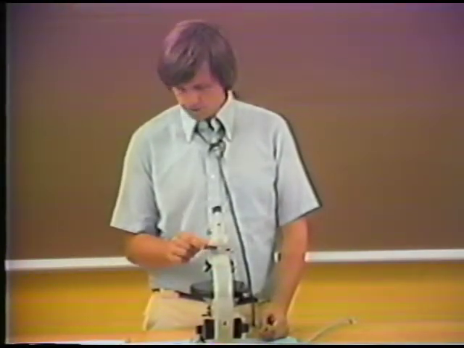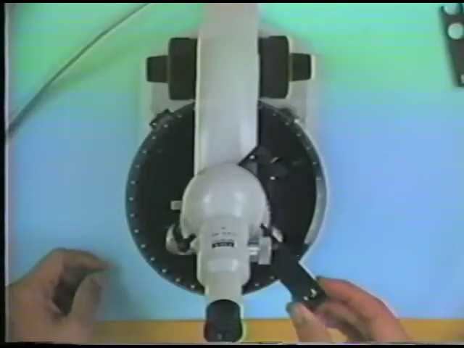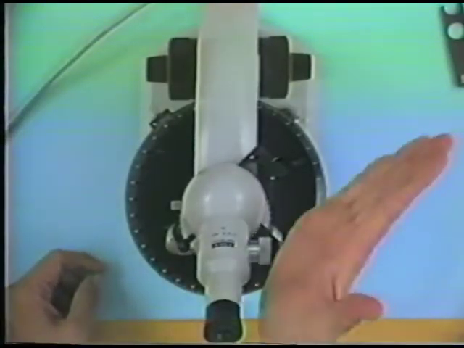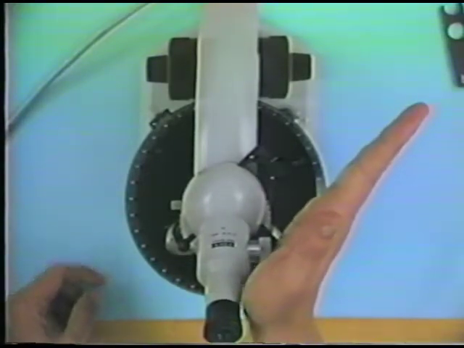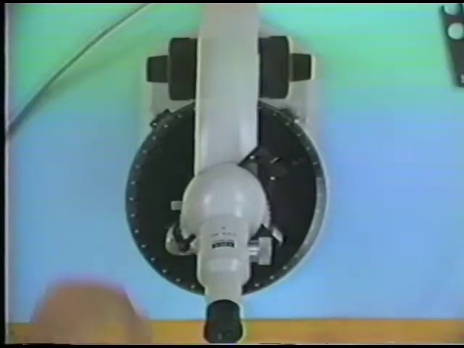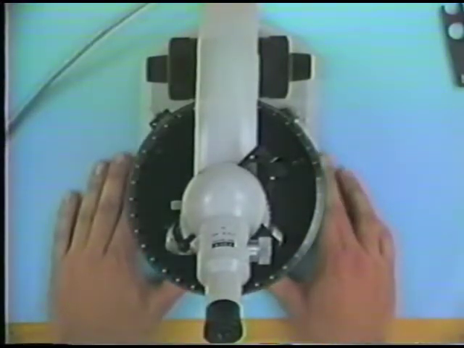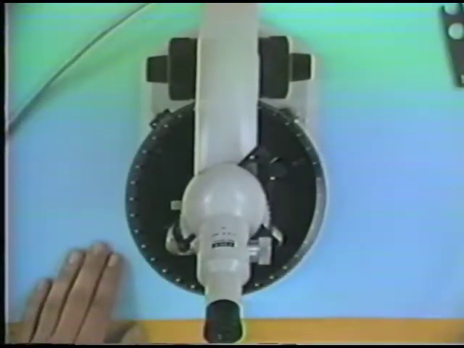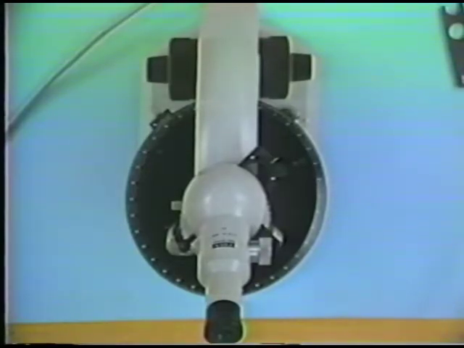Now let me do the same thing with the same mount using a gypsum plate. Now the gypsum plate goes again in the same kind of slot. The slow ray orientation is the same for the gypsum plate. And as we look at the thin section mount of the sandstone, you can see that the colors have changed very radically.